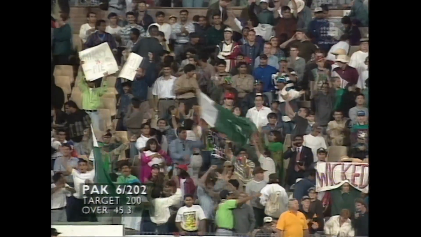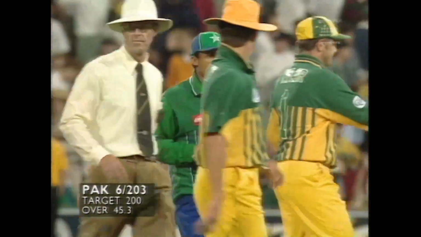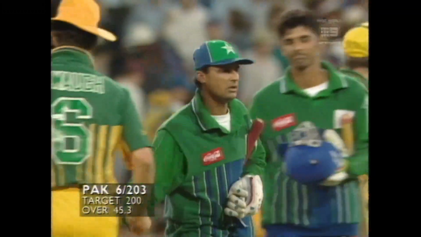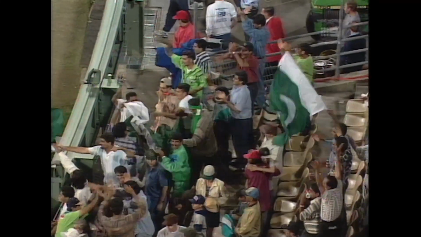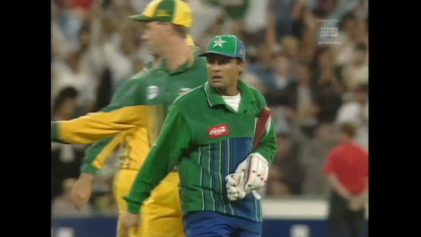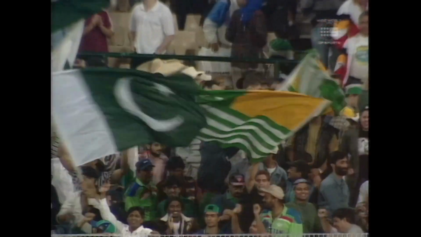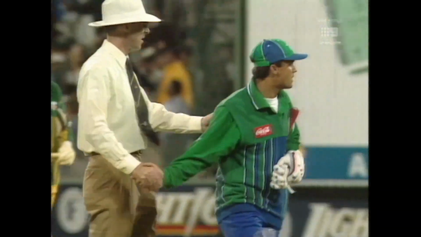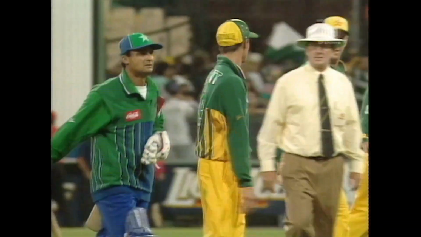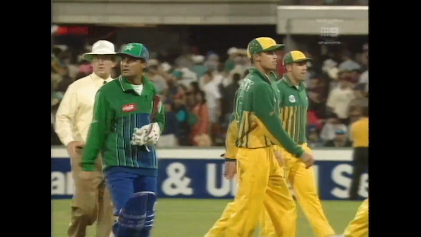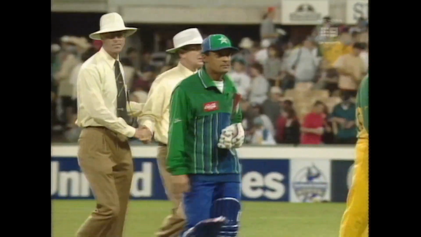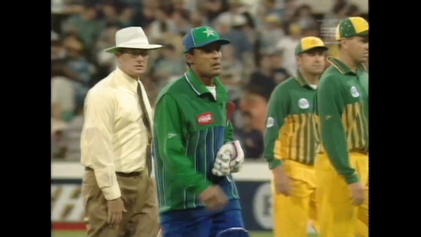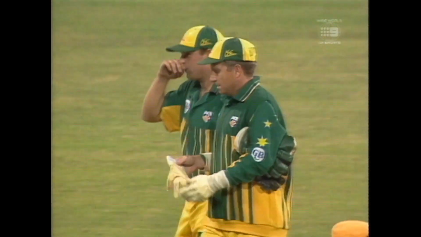For Mohan Khan. 6 for 203 in the 45th over. That's a big win. Excellent bowling and good fielding by the Pakistanis and their batsmen, particularly Sohail and Ejaz, take them to a pretty comfortable victory. 37,000 fans here this evening. We've seen an in-form Pakistan do the job quite comfortably.